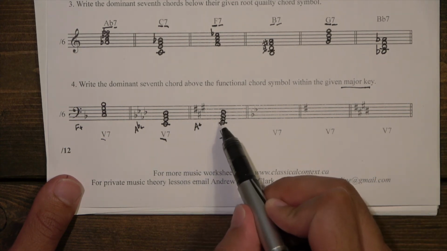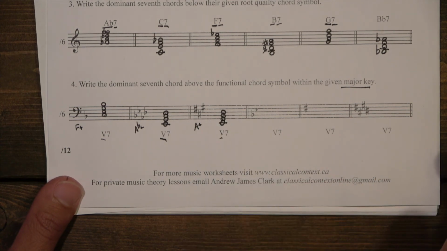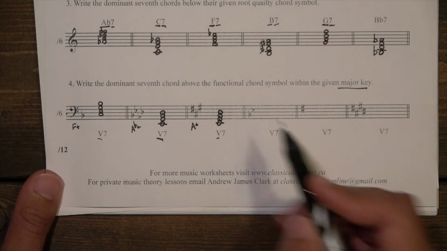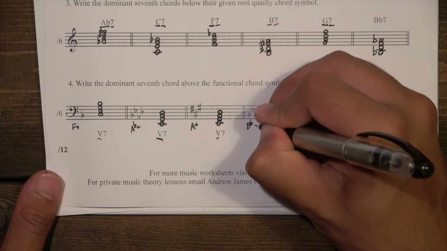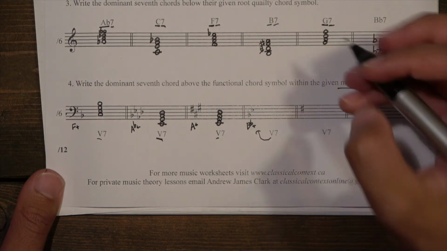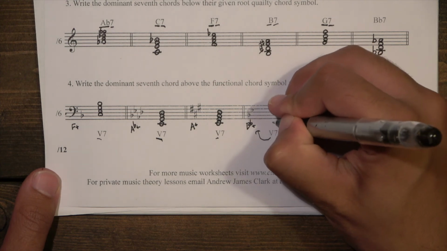The key signature helped us out. We didn't have to physically write in that G sharp. The key signature took care of it for us. 2 flats over here. That's B flat major. What's the 5th note of B flat major? 5th note of B flat major is F.